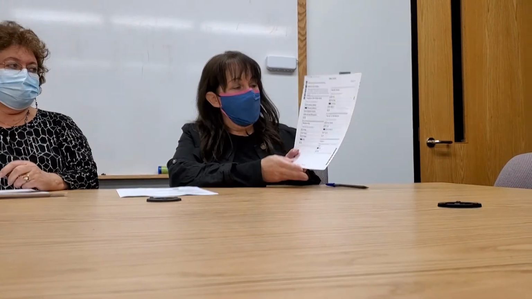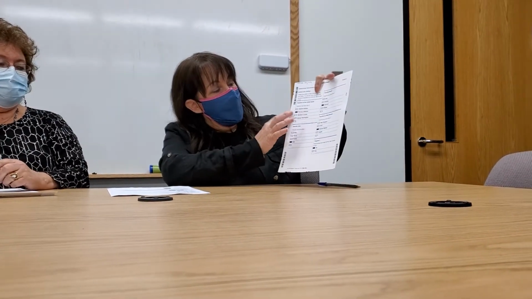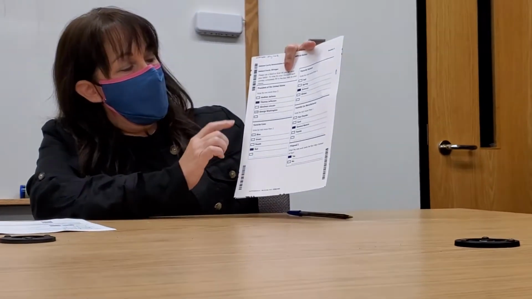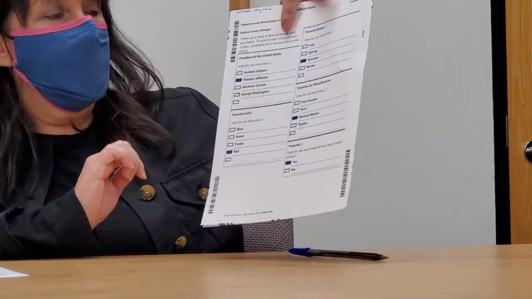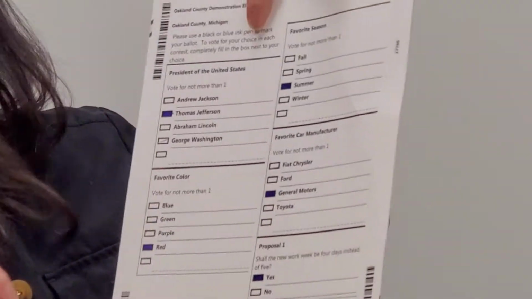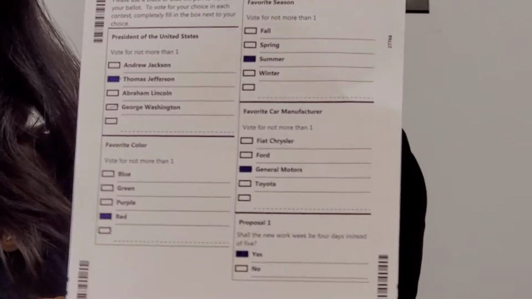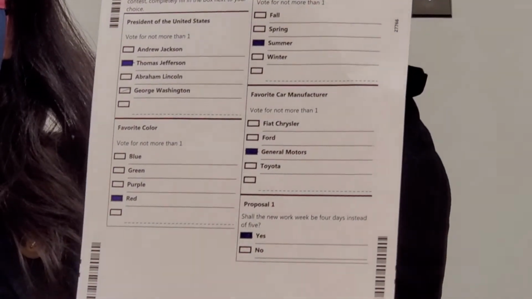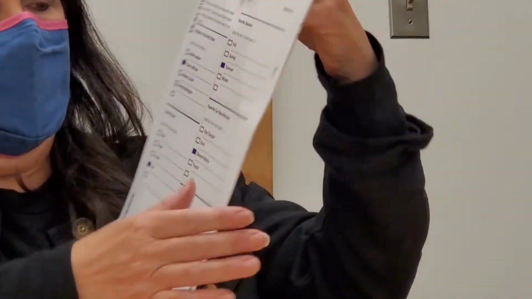Today, Linda and I want to show you how you would duplicate a ballot if you needed to. We have a few examples here. One is an example where the voter accidentally made a pen mark in one of the other boxes. This one shows that the voter clearly voted for Thomas Jefferson. However, there's a small tick mark in George Washington. They consistently voted by coloring in the boxes boldly for every other choice. So we're going to duplicate that ballot.